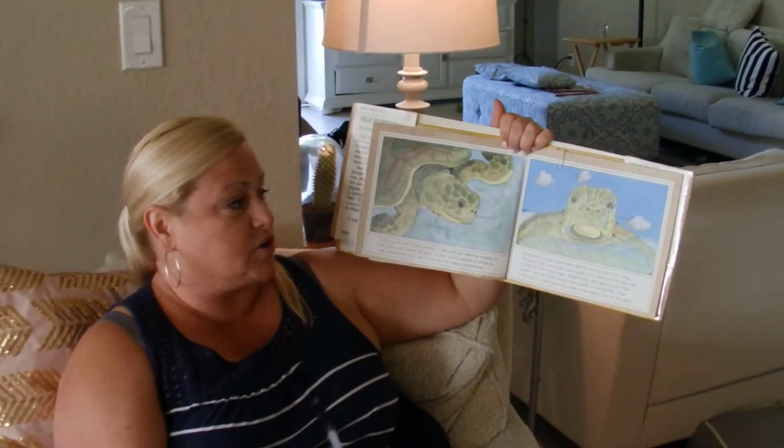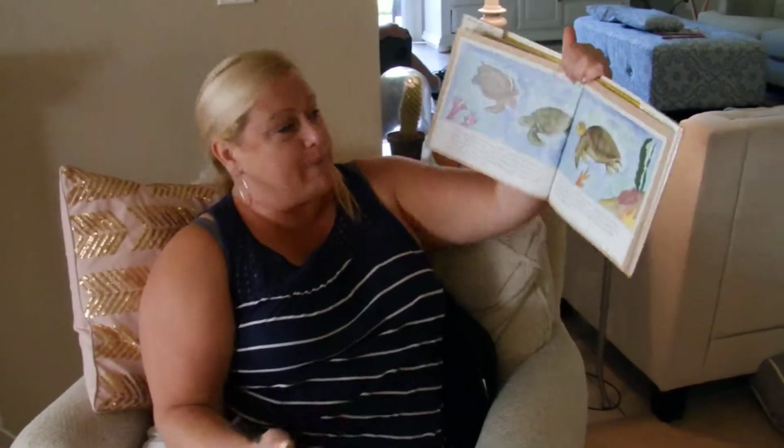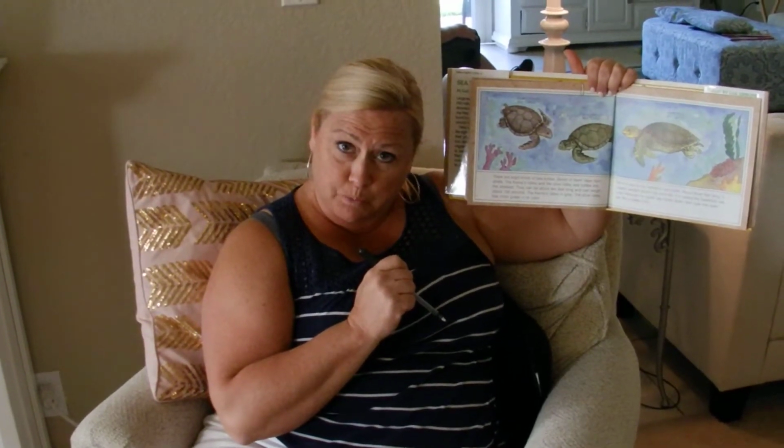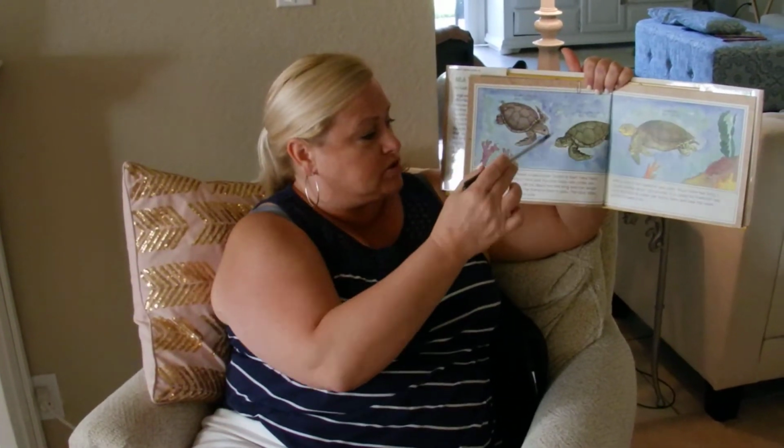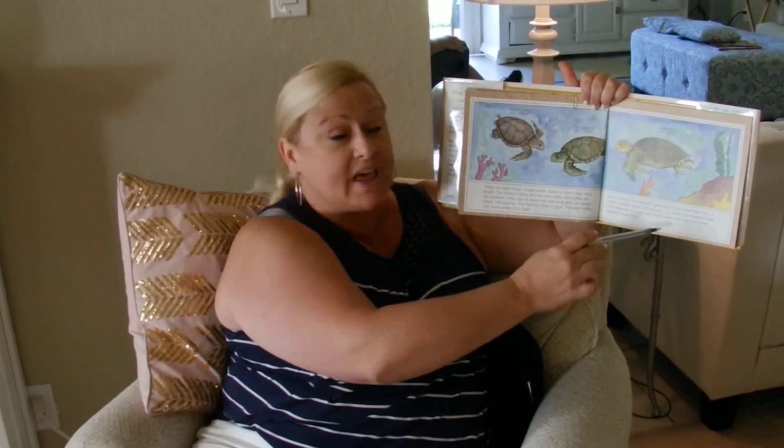The illustrations are directly tied to the content. Any information that she's speaking about, she's giving a visual representation of what it is. Here she's talking about different kinds of sea turtles. So the illustrations directly represent the content of the text.